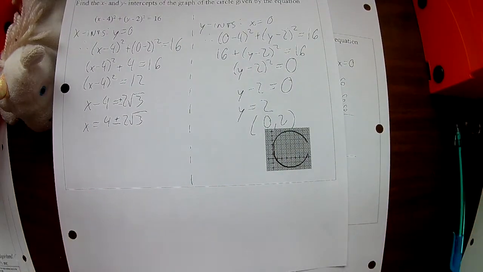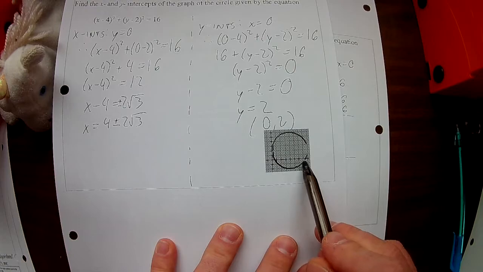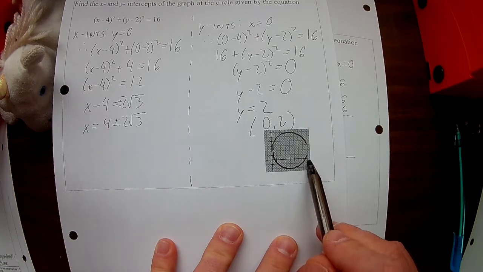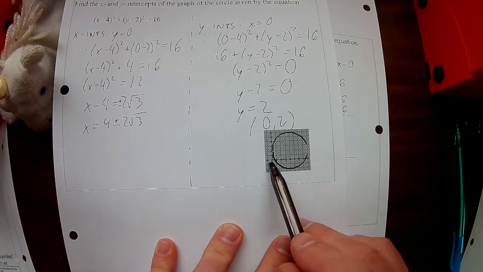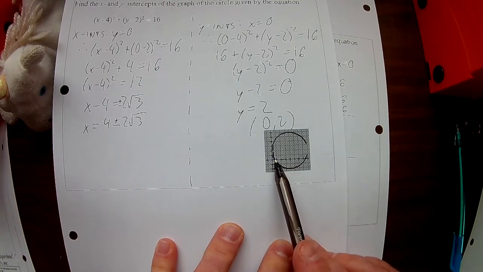If you don't remember what tangent is, Google circle tangent or look back at your geometry notes. You learned that at some point. And then you can see over here the 2 x-intercepts make the x-axis into a secant of the circle. And again, that's a term that you learned in geometry.